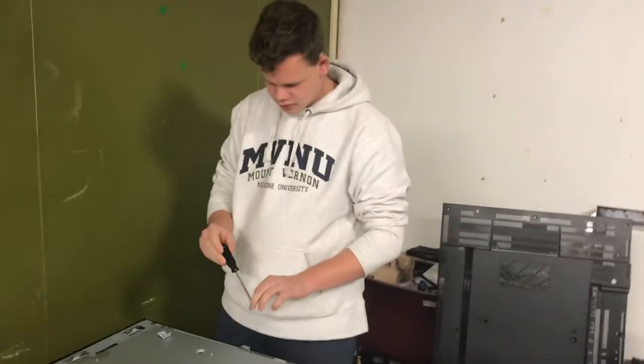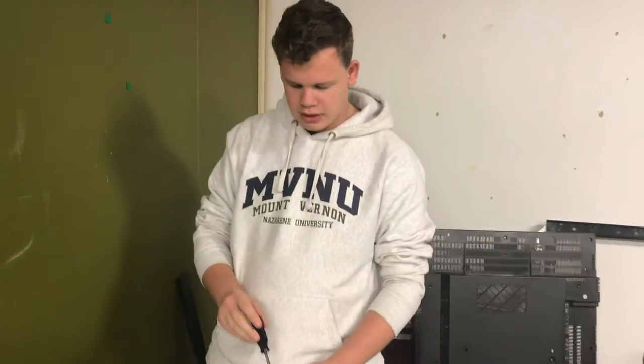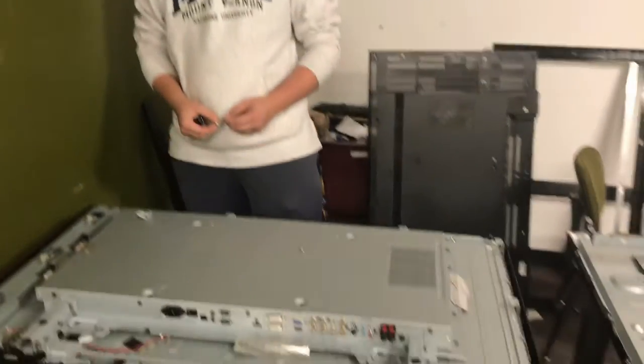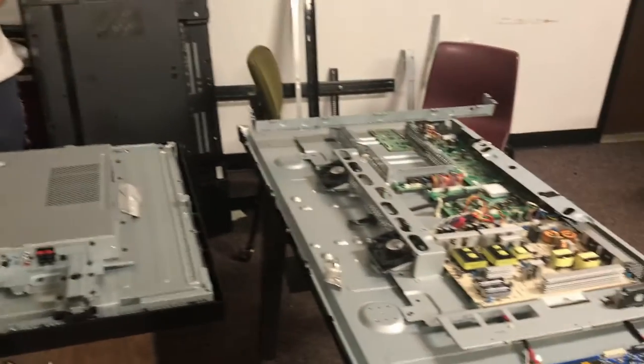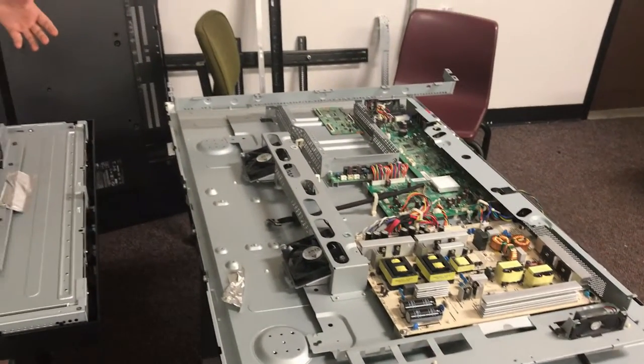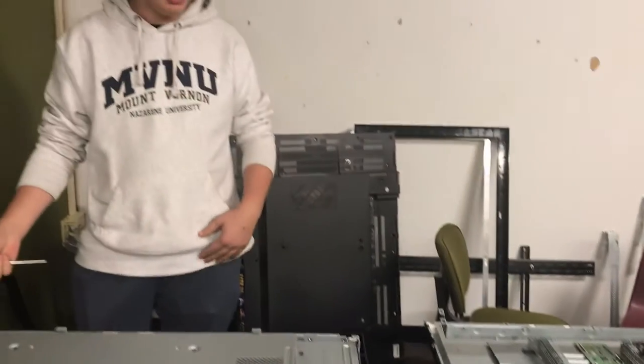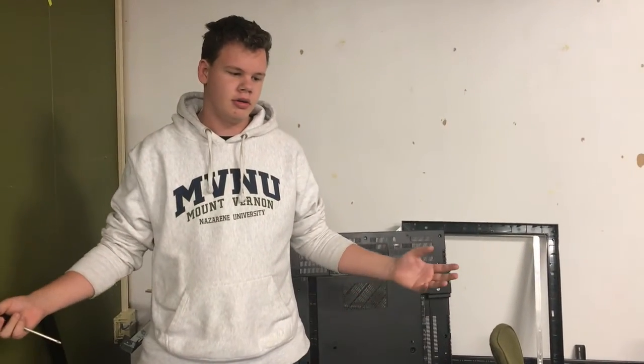So what are you working on, Damien? We are working on taking 2 TVs and putting them together. In one of the TVs we had a bad screen, and in the other one we had a bad case and motherboard. So we are putting them together to make one working TV.